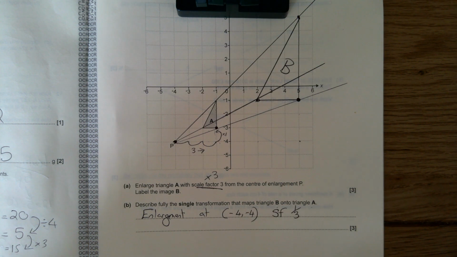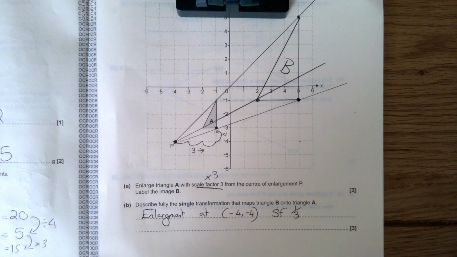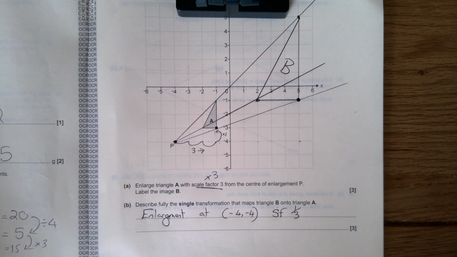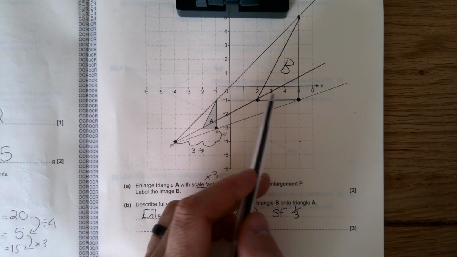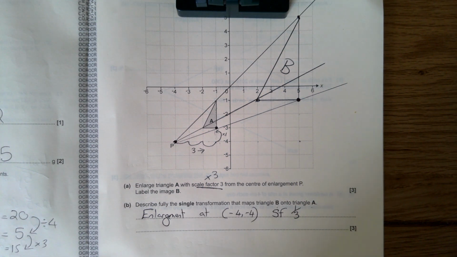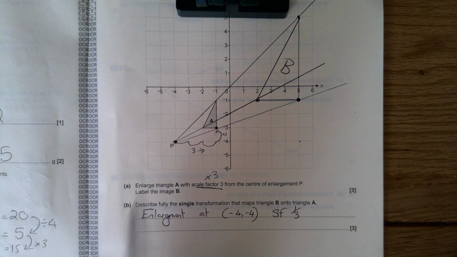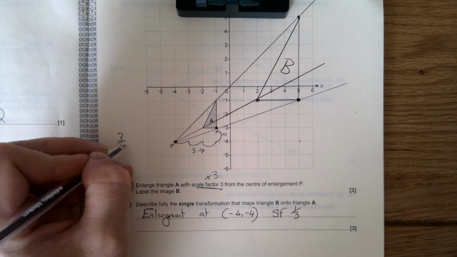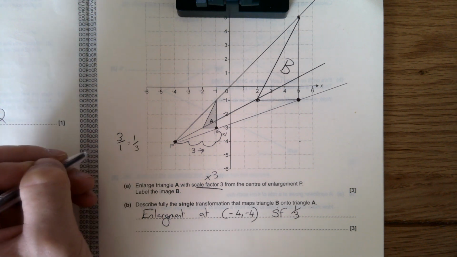We write it as a fraction, scale factor 1/3. So if it was a scale factor of 2, the inverse would be scale factor 1/2. Scale factor 4 would be scale factor 1/4. So again, if you can decide which scale factor it is going one way, the inverse is just the reciprocal. It's where you flip it upside down effectively. Rather than 3/1, it becomes 1/3 as its reciprocal.